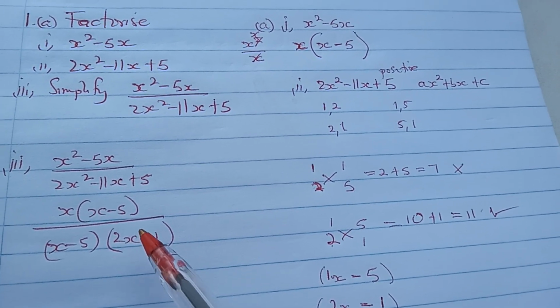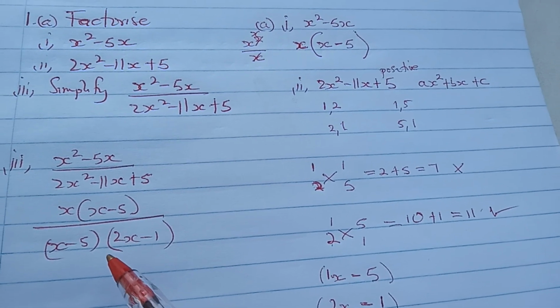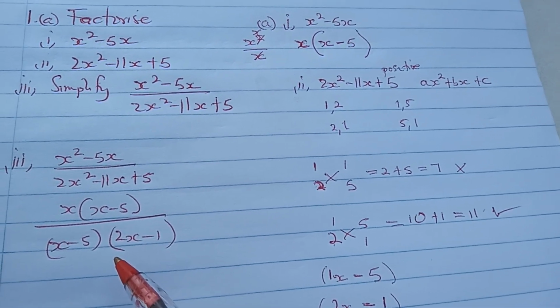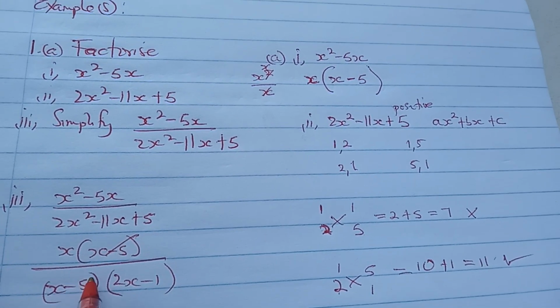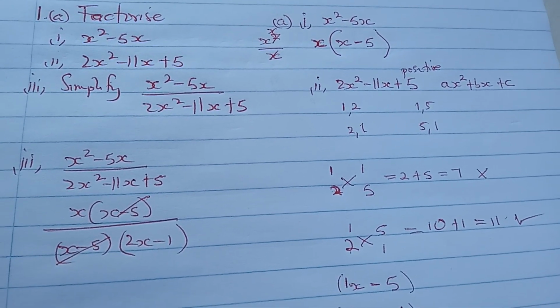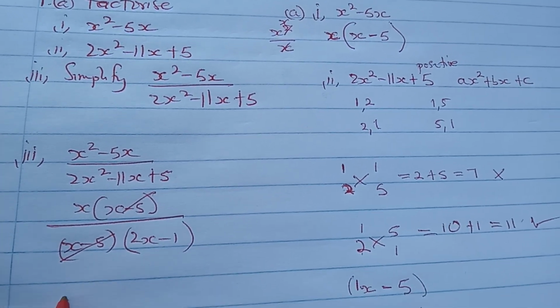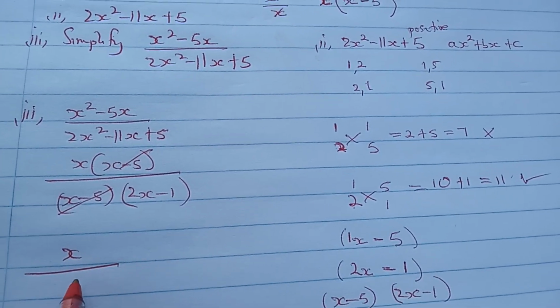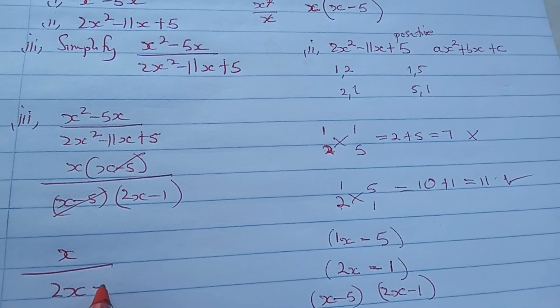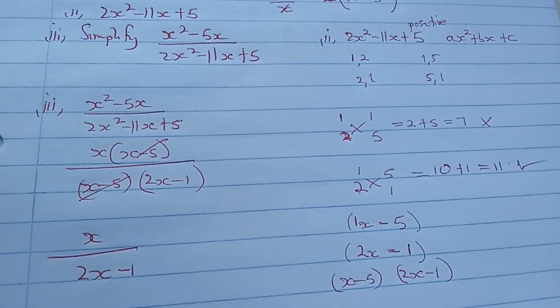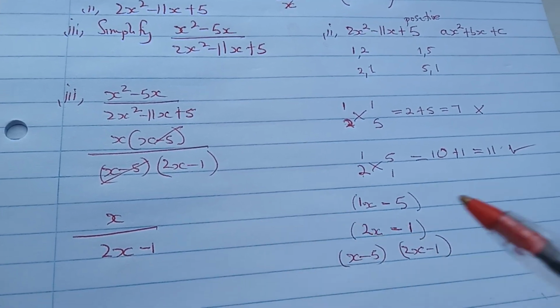In other words, we cancel the numerator with the denominator for those factors which look the same. We have x minus 5 on top and x minus 5 at the bottom, so they cancel out. We remain with x over 2x minus 1. So this is the answer for Roman figure 3.